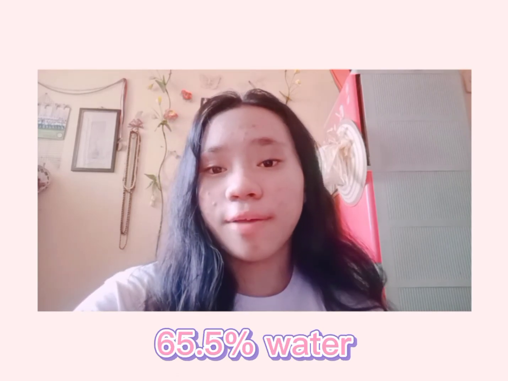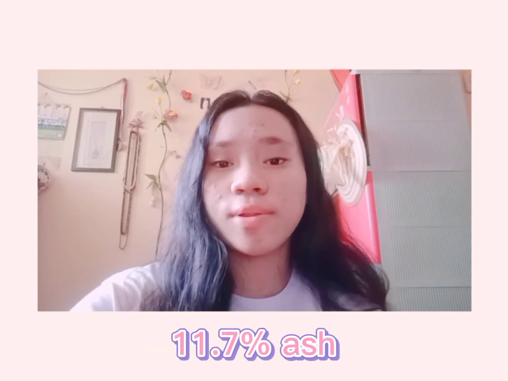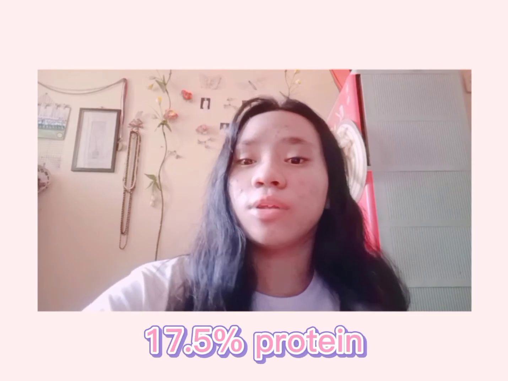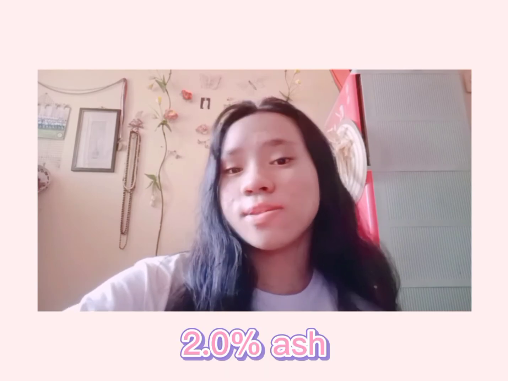So now we'll be talking about the composition of an egg. A whole egg has 65.5% water, 11.8% protein, 11% fat, and 11.7% ash. The albumin takes up 58% of the whole egg and has 88% water, 11% protein, 0.2% fat, and 0.8% ash. And the yolk takes up 31% of the whole egg, and it has 48% water, 17.5% protein, 32.5% fat, and 2.0% ash.